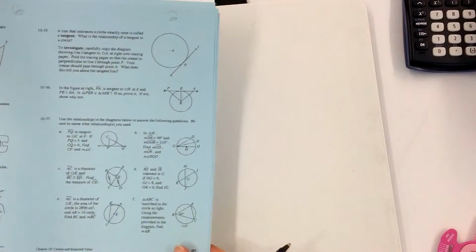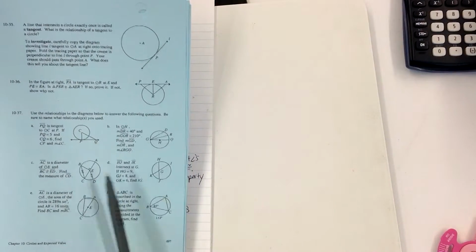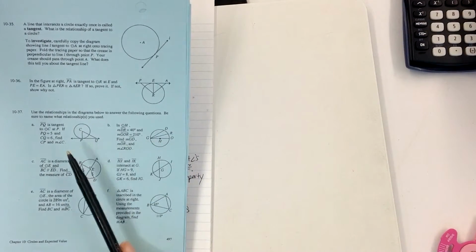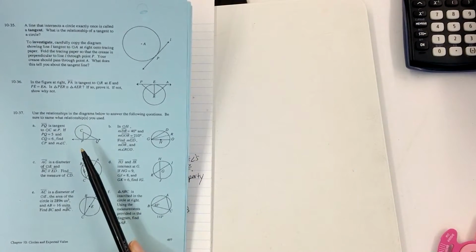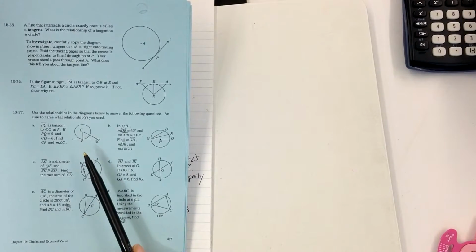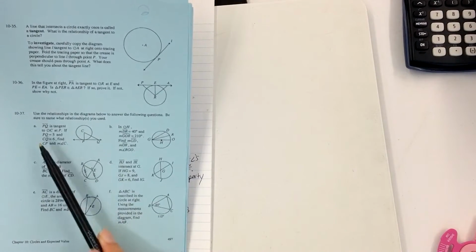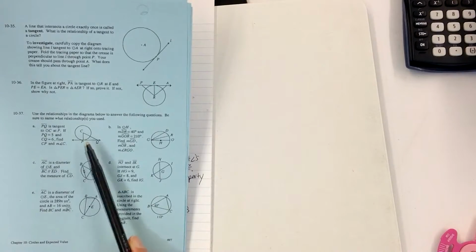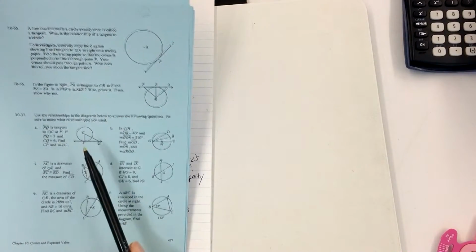Okay, for 37, I don't want to make this so long, but 37 has these 6 problems, okay? For this first problem, let's go ahead and draw it and then label the sides that we have here and see what we have going on in this triangle.